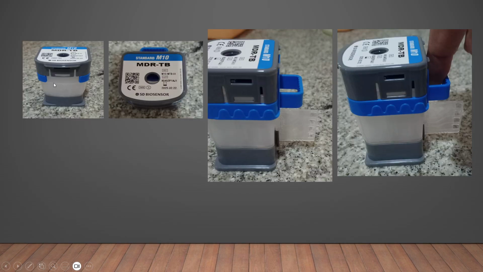Always make sure that, before you start working, the cartridge is taken out. At least 15 to 20 minutes the cartridge should be at room temperature. So make sure about that. Don't take the cartridge at this time, because it will still be cold from the refrigerator and will not work properly. Make sure it is kept at room temperature for at least 15 minutes.